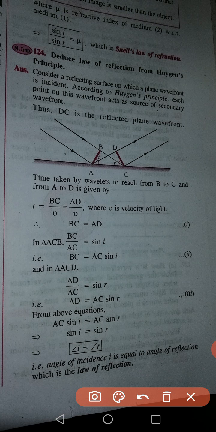Now what are this AB and DC? That is the important thing, which came from Huygens principle. The concept of Huygens principle is here only. See, in the last video I told you about the wave front. A wave front is the locus of the points which remain in the same phase.